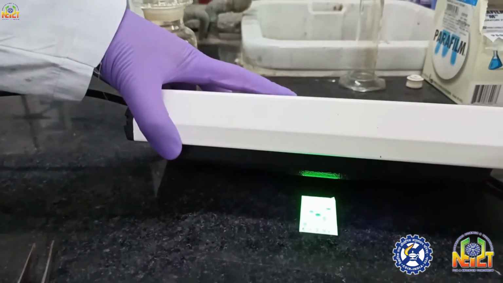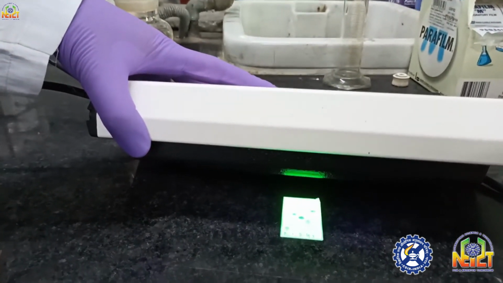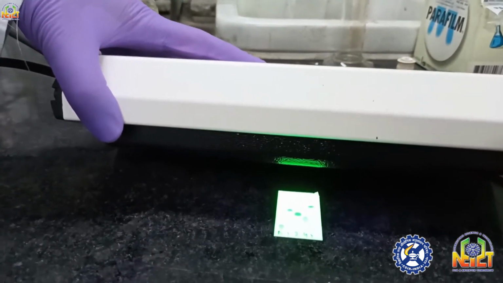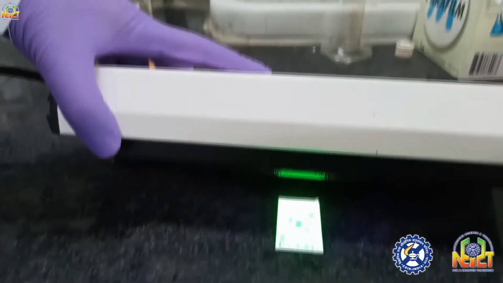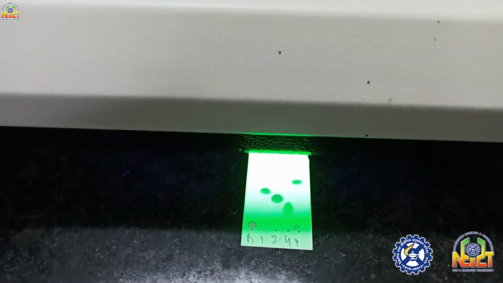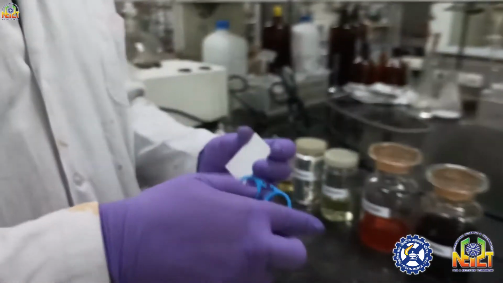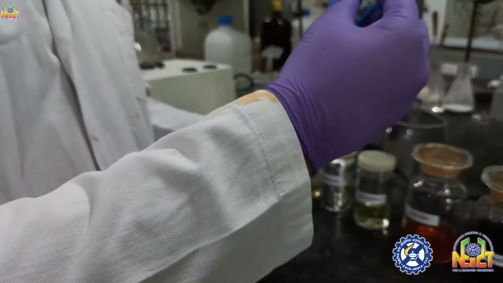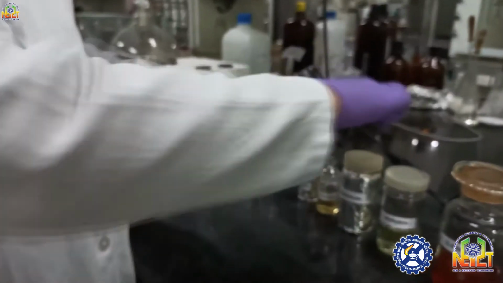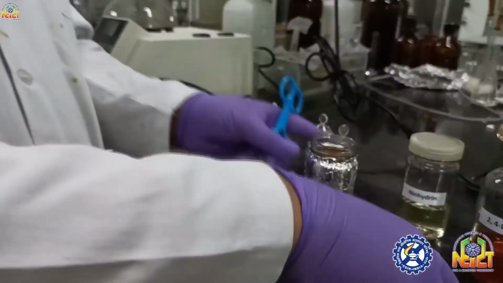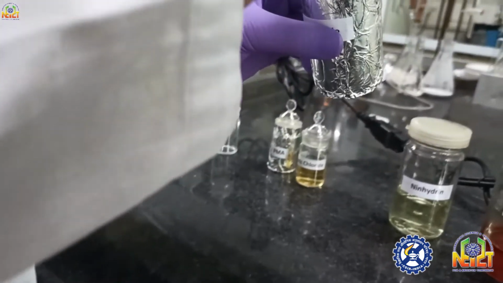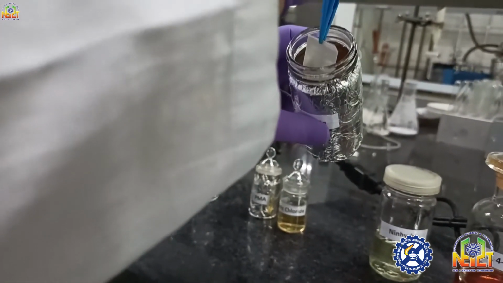Actually it is a thumb rule: we always look at the TLC plates in UV light first before dipping in stains. You can see clearly five spots are visible. Now we will dip this TLC in para-anisaldehyde. It is a very good stain for nucleophiles and oxygenated compounds. Actually it is a universal stain, but heating is required.